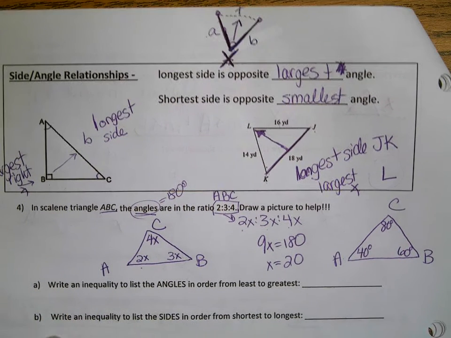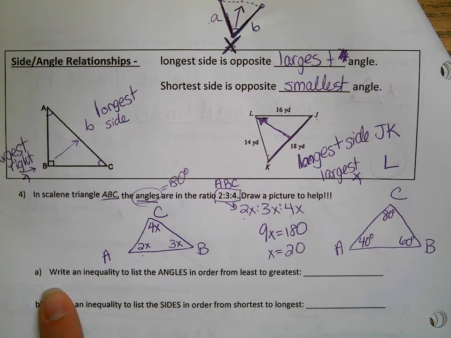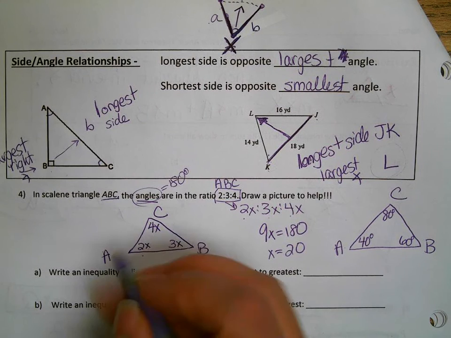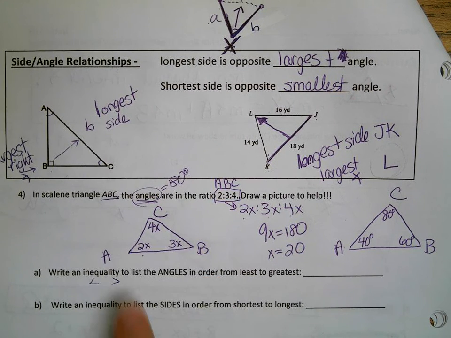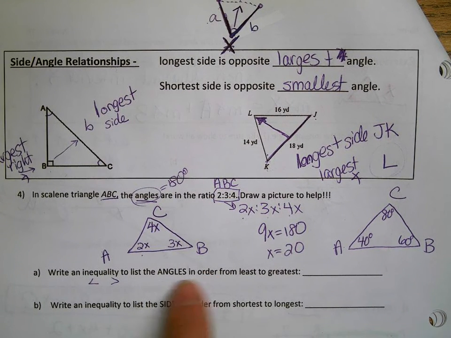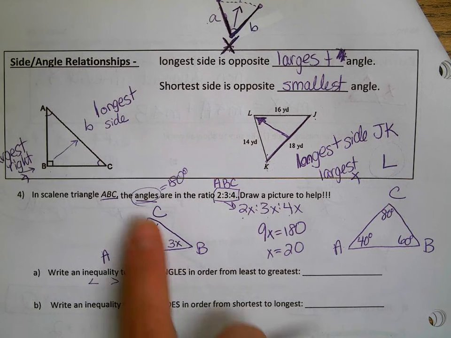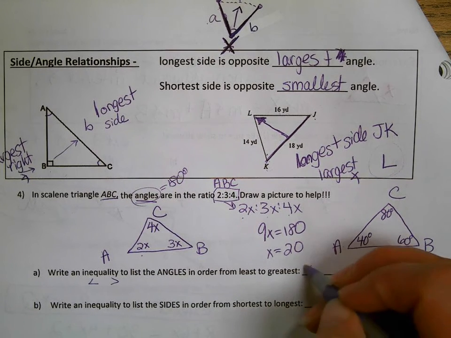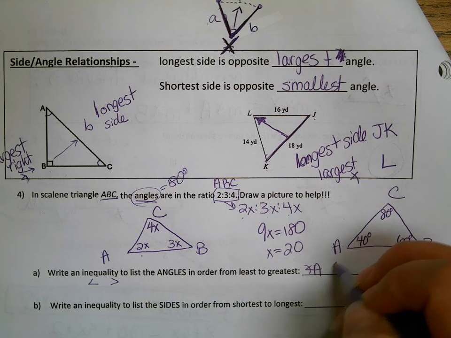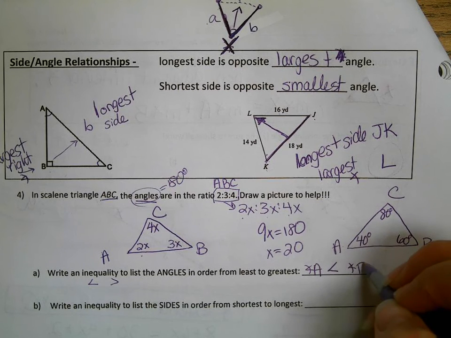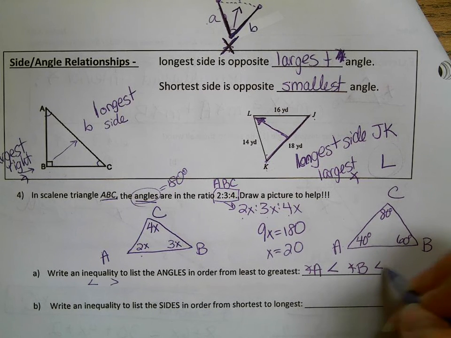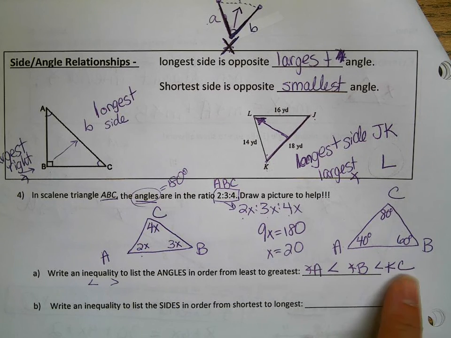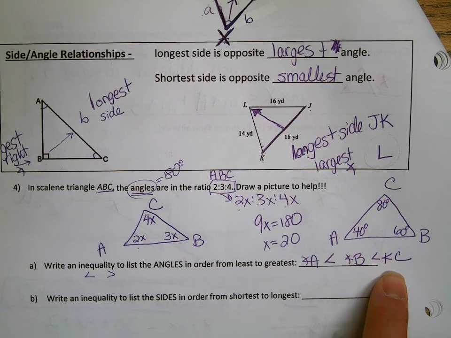Next couple questions ask us to write an inequality. So when we think inequality, less than or greater than, to list the angles in order from least to greatest, well, ABC went 2, 3, 4. So angle A's got to be the smallest, is less than angle B, the middle measure, is less than angle C. So again, we have angle symbols and inequality symbols kind of going together there. We got to be careful.